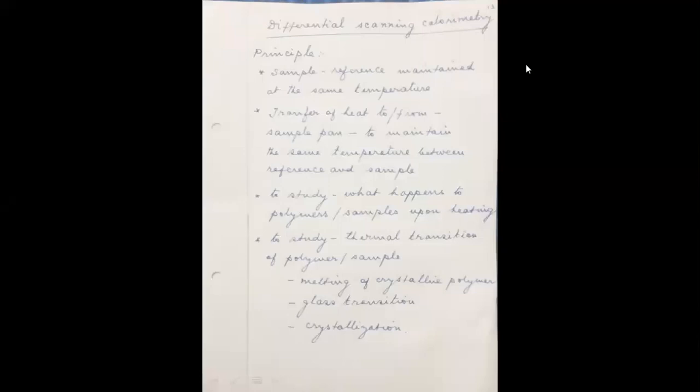So, differential scanning calorimetry. Watch closely. This thing is a little bit difficult to understand because we are not familiar with differential scanning calorimetry. Here we are having two substances. One is the test sample, and the other one is a reference substance.